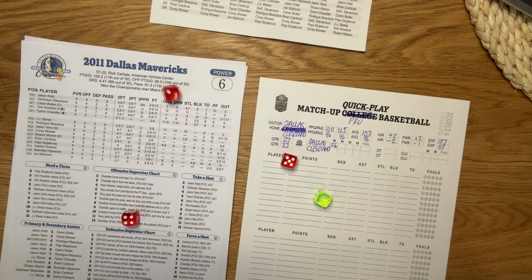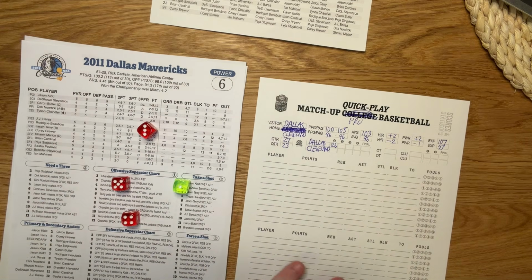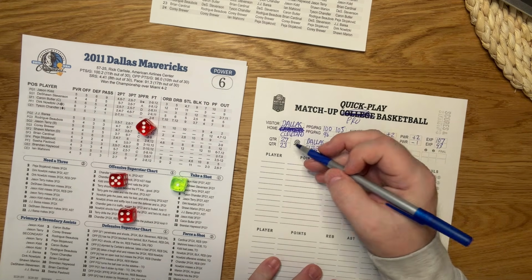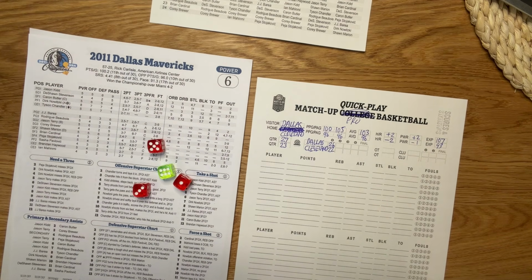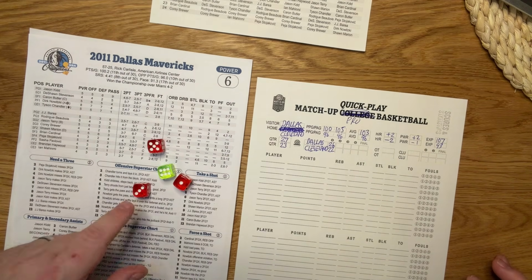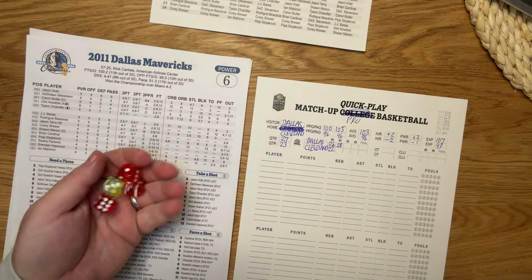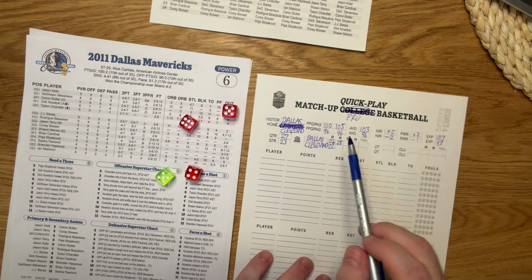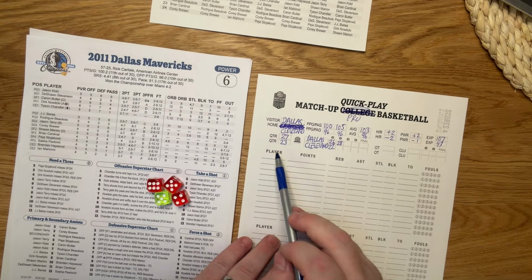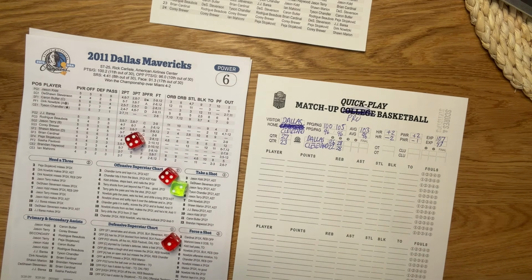The Cavaliers roll and roll and roll. 9, 10, 11, 12, 13. Again, that's one less than 14. Instead of 23 points, they will get 22 points for the quarter. Dallas rolls an 11, 12, 13, 14, 15. So they're adding 1. They will get 28 points for the second quarter. That's 11, 15, wow, 19. So the Cavaliers are adding 5. They will also get 28 points for the quarter.